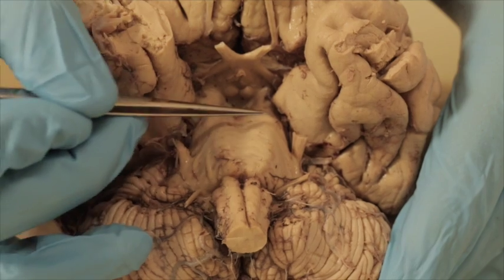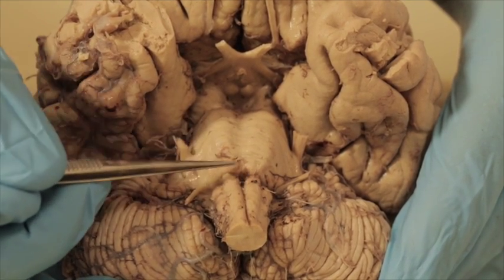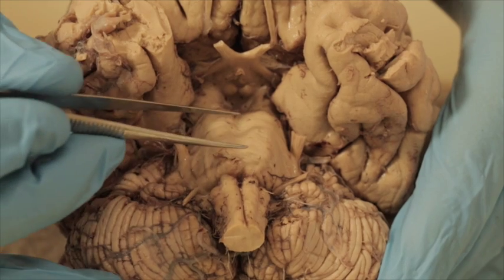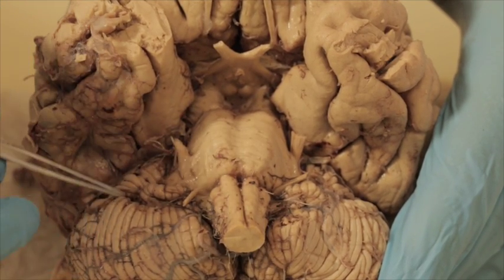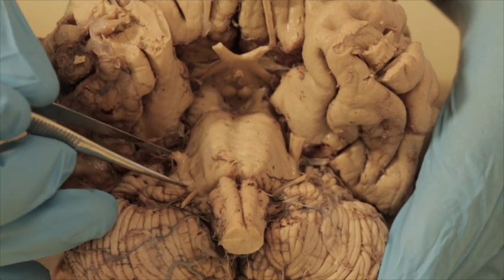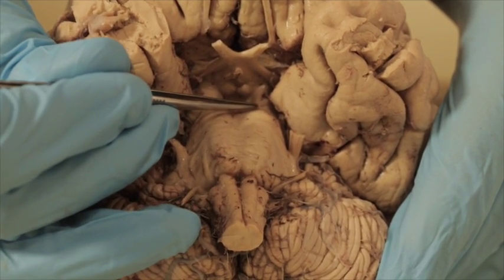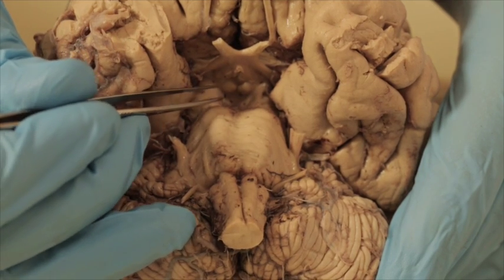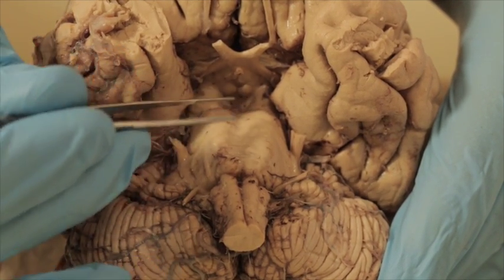Here we can see the pons, and we can see the groove of the pons in which the basilar artery would lie, and we can see the pons reaching laterally, projecting in towards the cerebellum via the middle cerebellar peduncle. As we move superiorly, we can observe over here the basis pedunculi, within which we would find the substantia nigra.